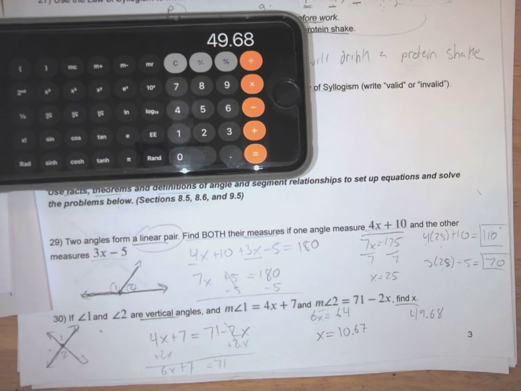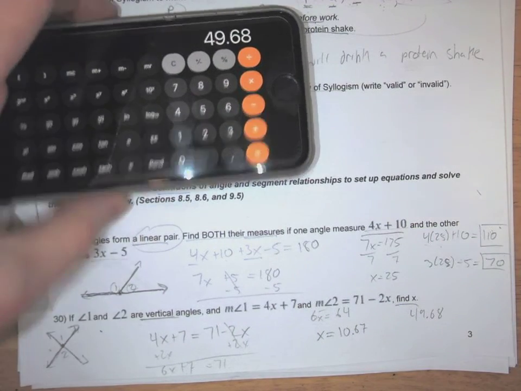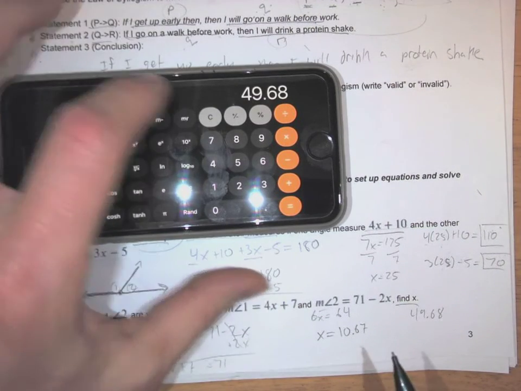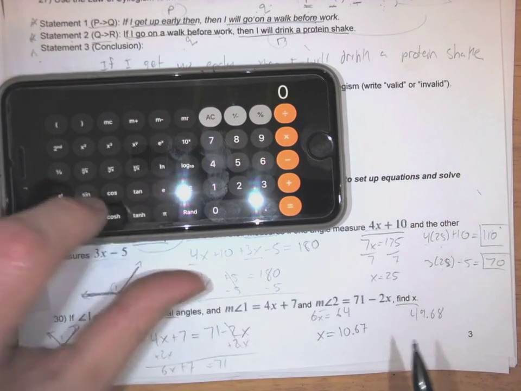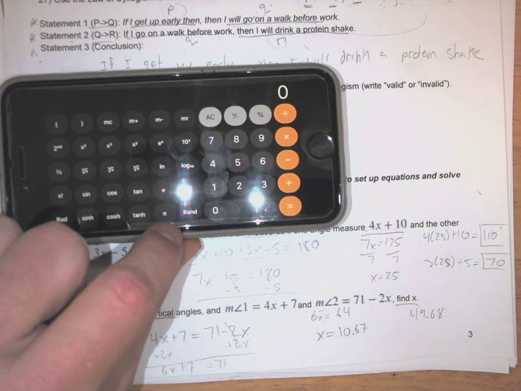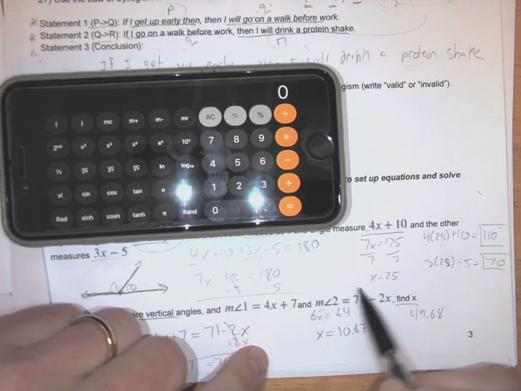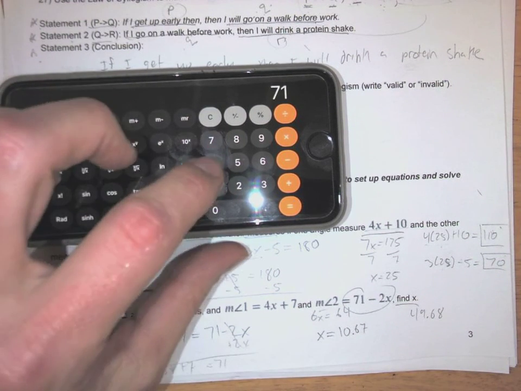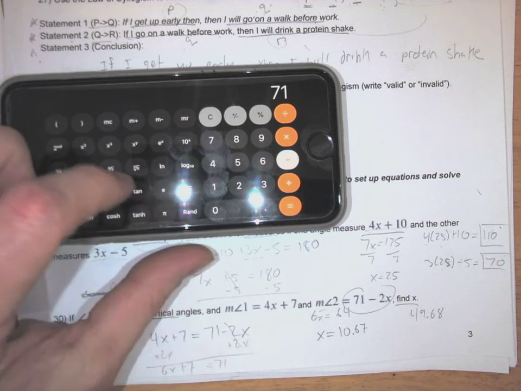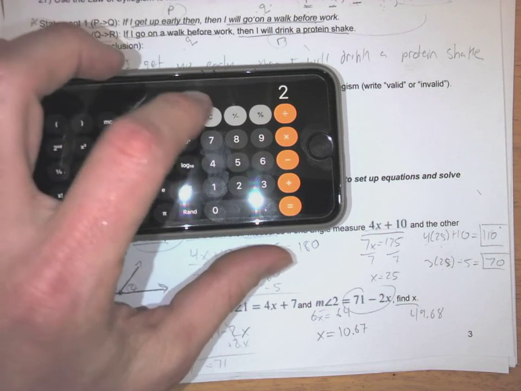Now, angle 2 has to be the same thing, right? Because they're congruent. We would expect to get the same thing. So let's double check and see if we get something similar. So for angle 2, we should get that 49.67 or something really close to that, or 49.68. So we'll do 71, we're using this guy right here. 71 minus 2, oh shoot.